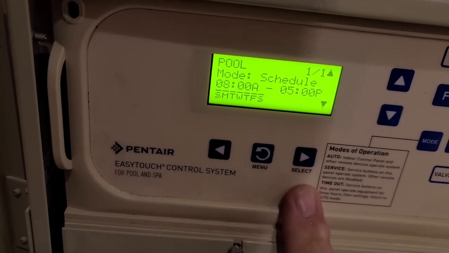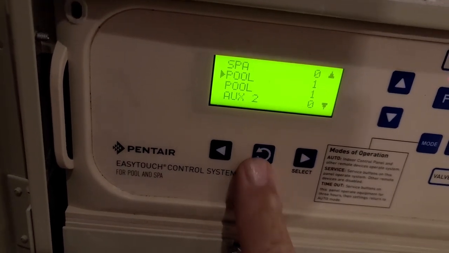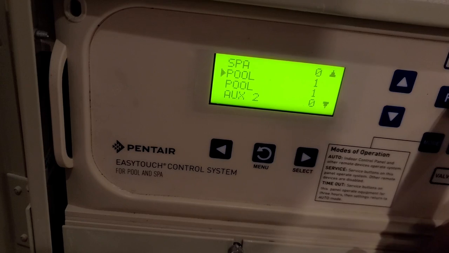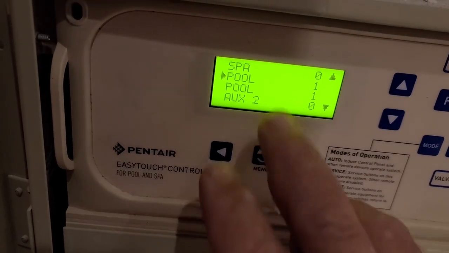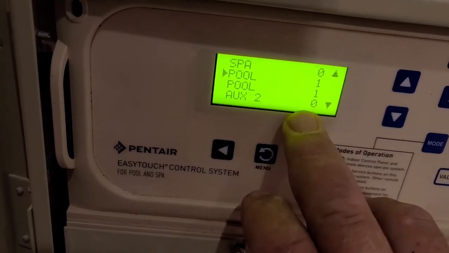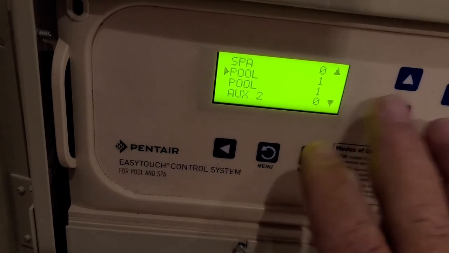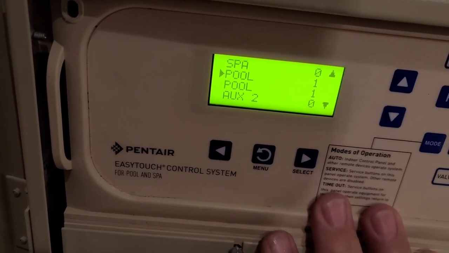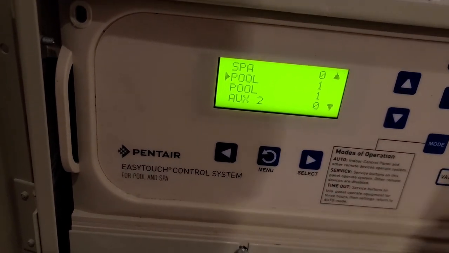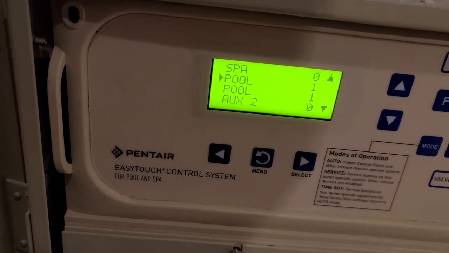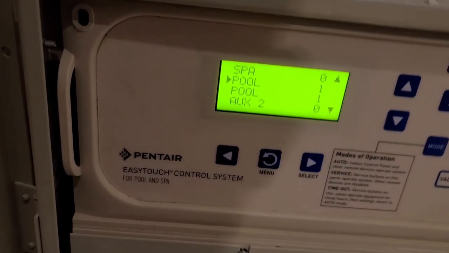And then when you are done, you just hit the back button. And then that is what's set up. So now we have one schedule for the pool. With this particular setup, we have 2 different swimming pools on here. But yeah, you just set them up for whatever schedules you want, and that's about it.